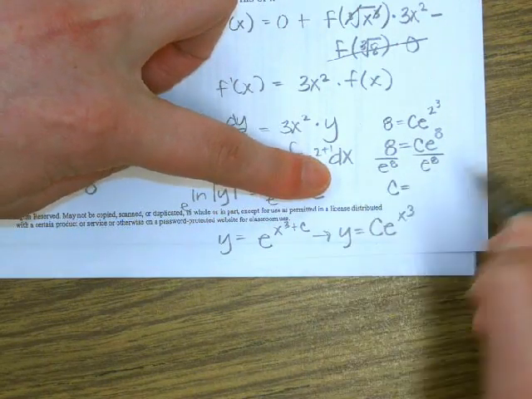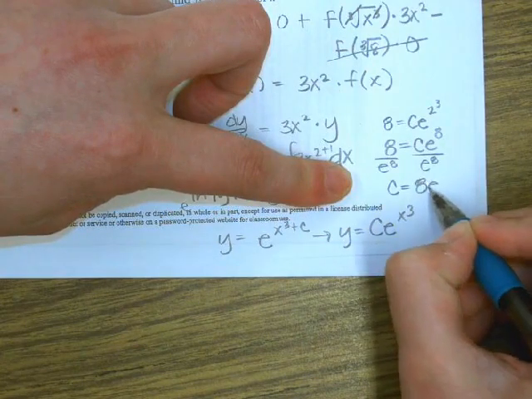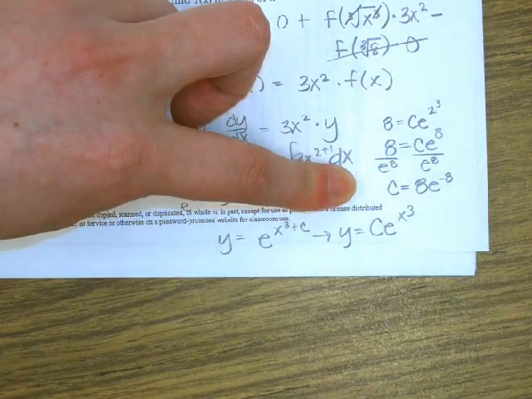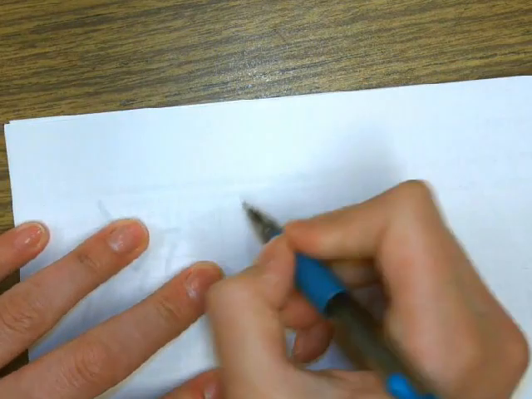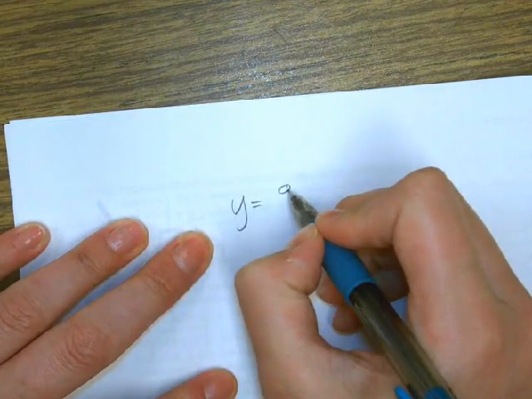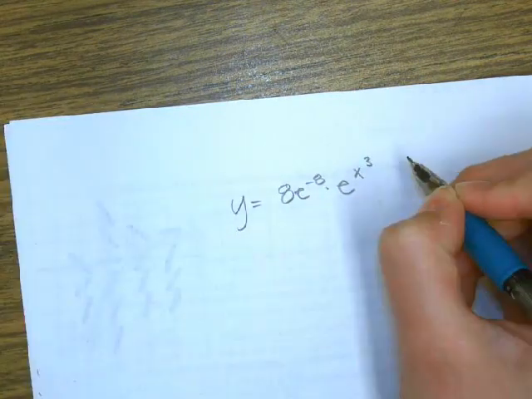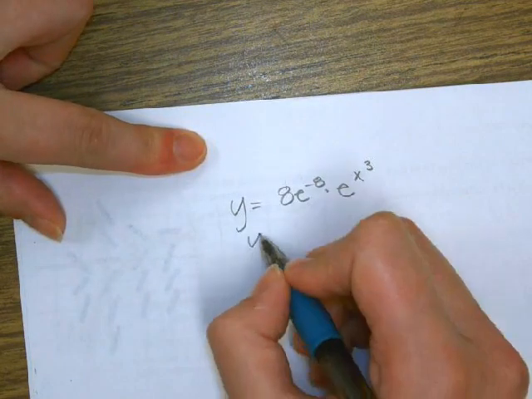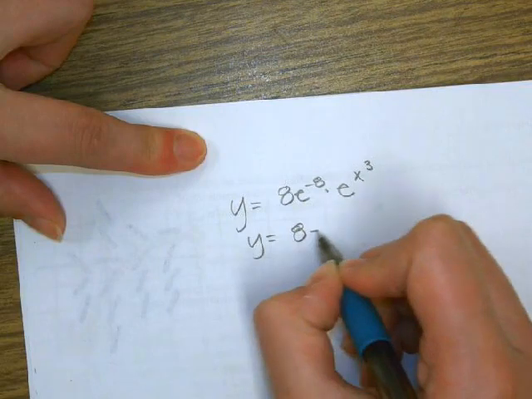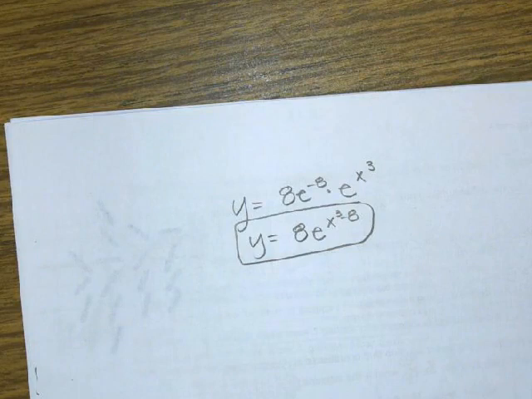So c equals, I'm going to write 8e to the negative 8, like that. Okay. And then we can go ahead and write down what we have. So we have y equals c, which was 8e to the negative 8, times e to the x to the third. And we can add these exponents together. So y equals 8e to the x to the third minus 8, which is the answer.